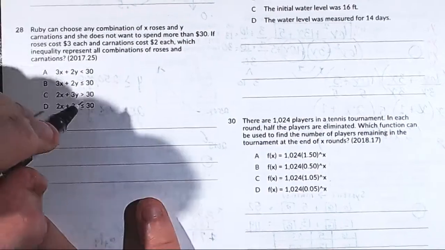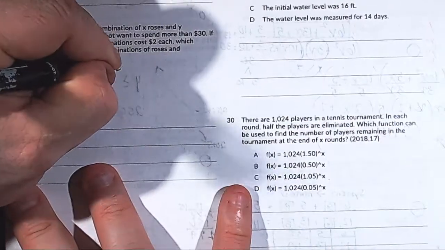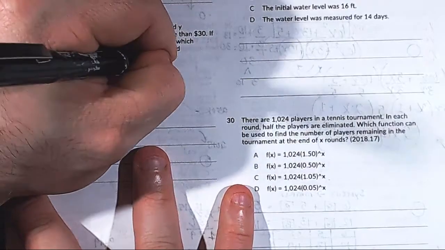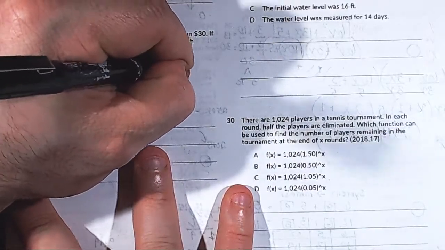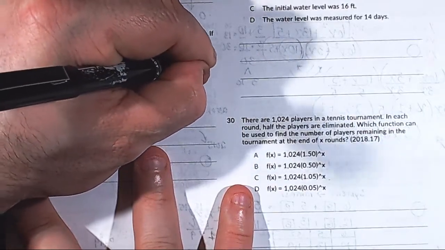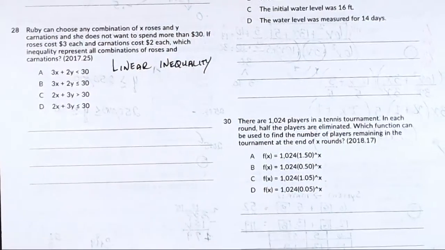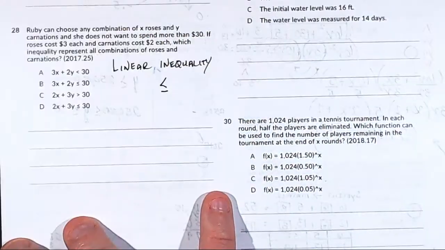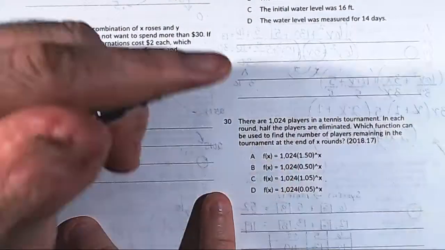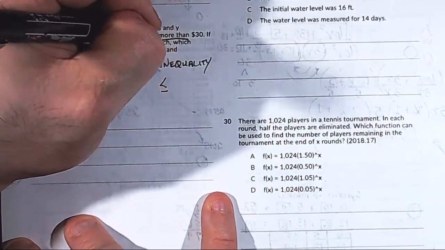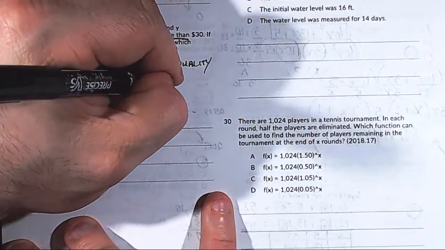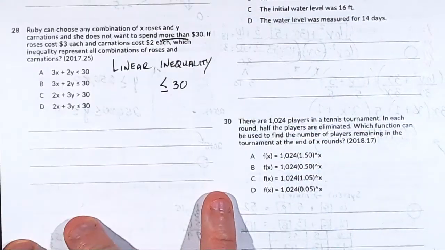Okay, so this is a linear inequality problem. And for a linear inequality, we're going to have a less than or equal to sign in there because "more than" is leading me to believe that she doesn't want to spend any more than her maximum budget of 30.